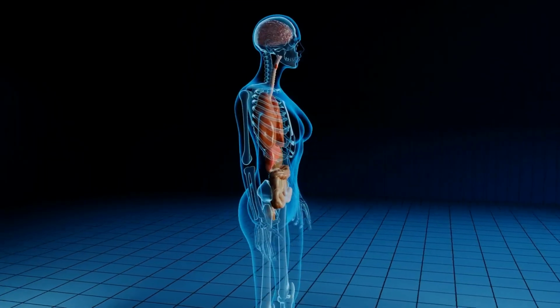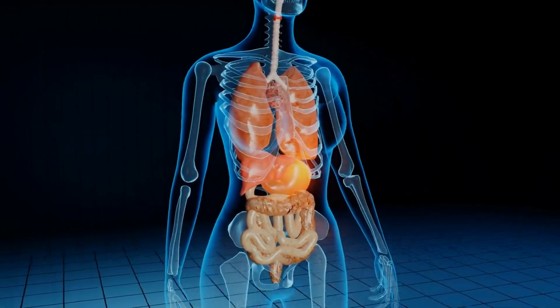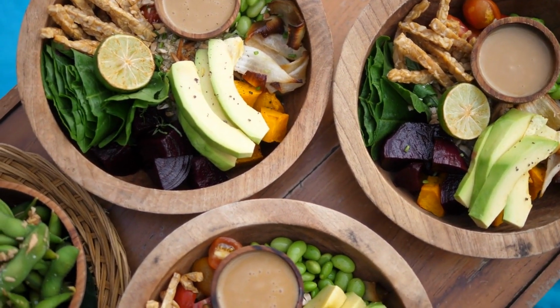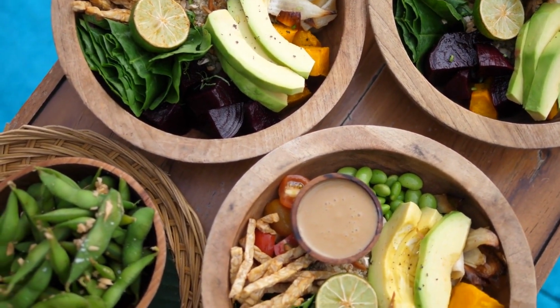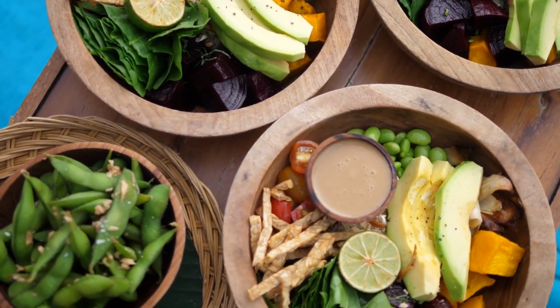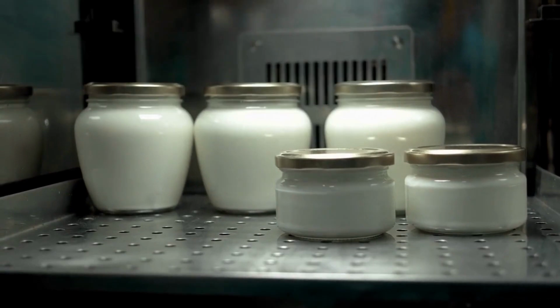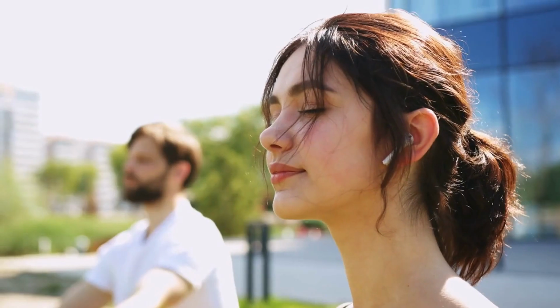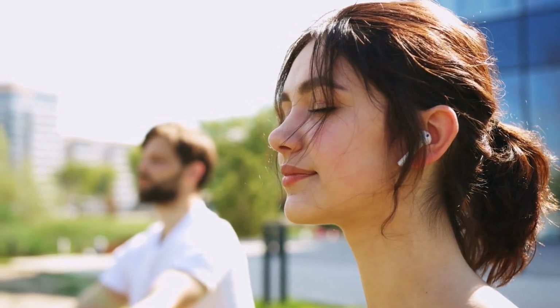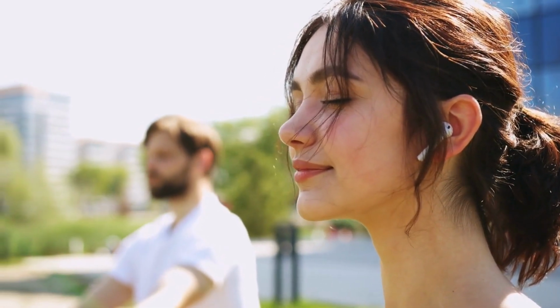To fix leaky gut, we need to tackle the root causes. Cleaning up our diet can help a lot. We should focus on whole, unprocessed foods that are high in fiber, antioxidants, and healthy fats. Adding probiotic-rich foods like yogurt and fermented veggies can do wonders for our gut health. It's also important to chill out and try some stress-busting techniques like mindfulness, yoga, or deep breathing exercises.